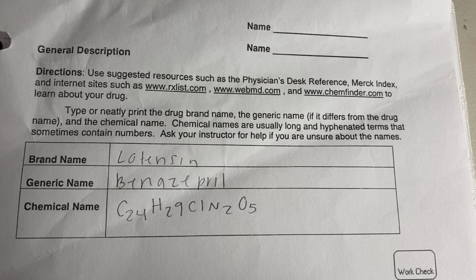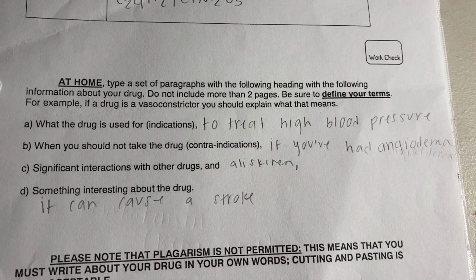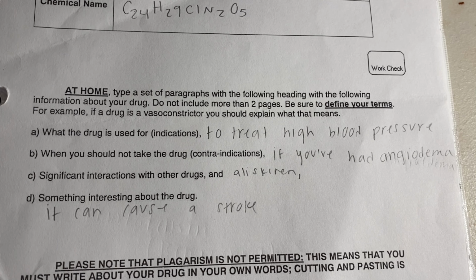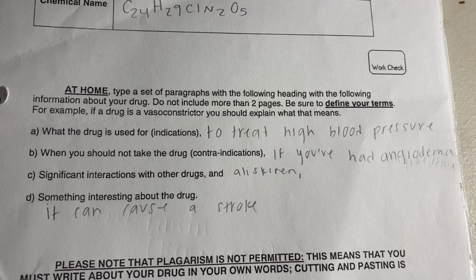So this drug is used to treat high blood pressure. You should not take this drug if you have had angioedema. Significant interactions with other drugs include aliskiren. Something interesting about the drug: it can cause a stroke.